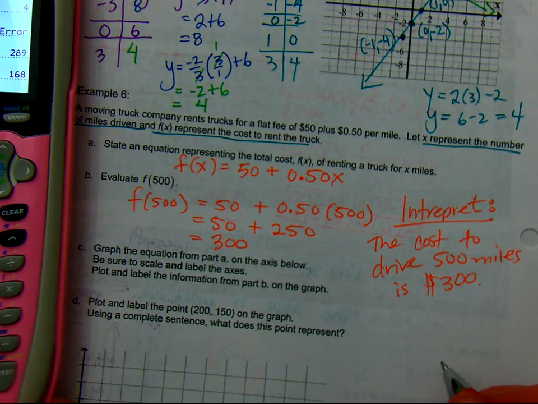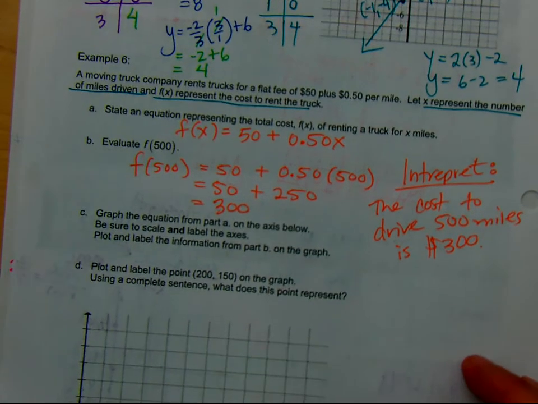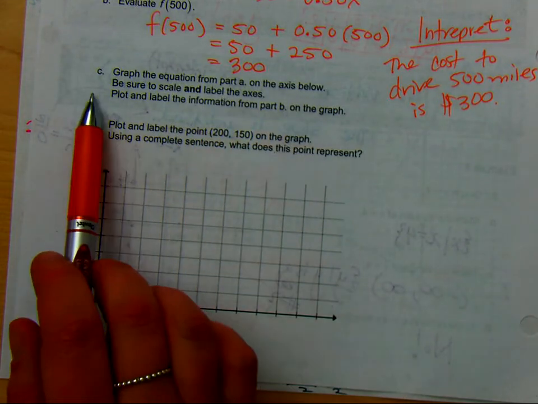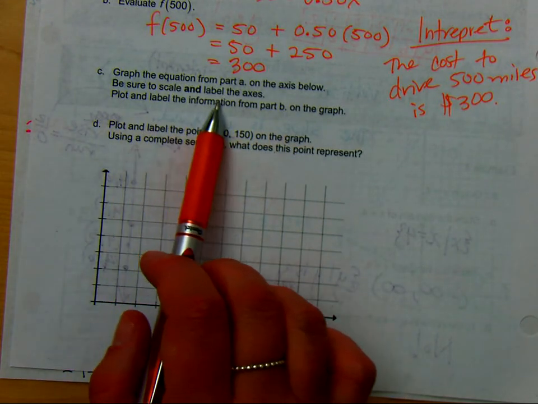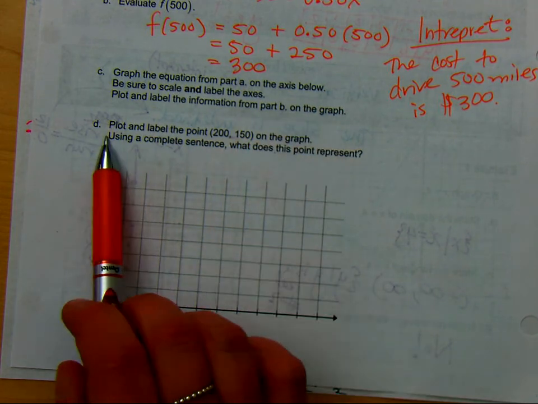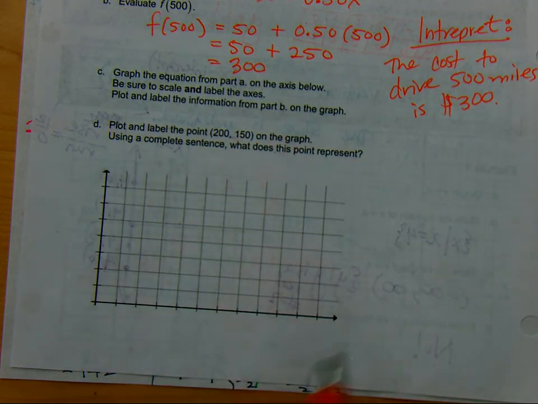All right, moving company. Graph the equation in part A on the axis below. Be sure to mark a scale and label the axes. Plot and label the information from the graph. Plot and label this point. Okay, and we're going to do this here.